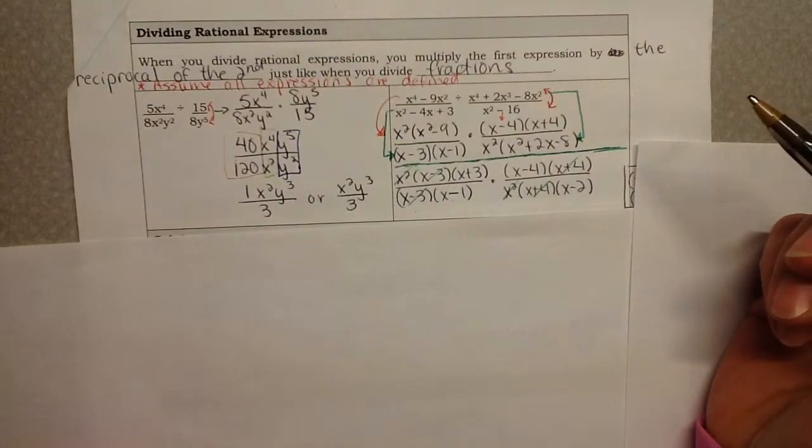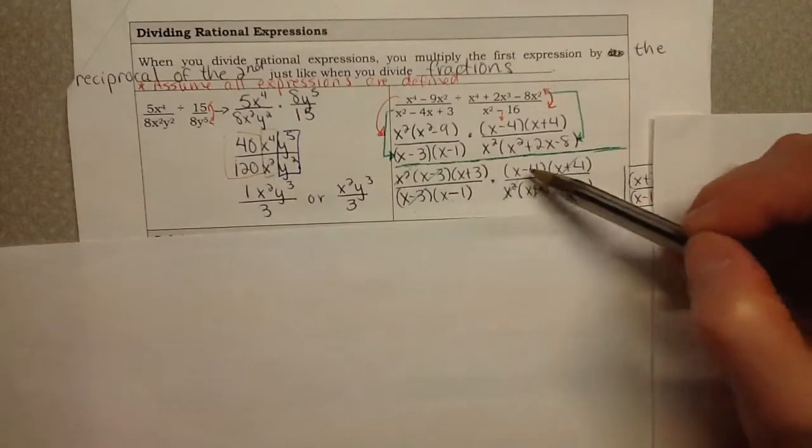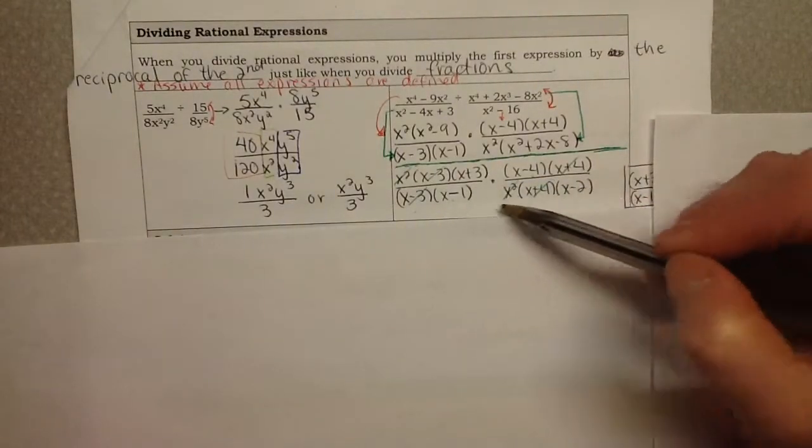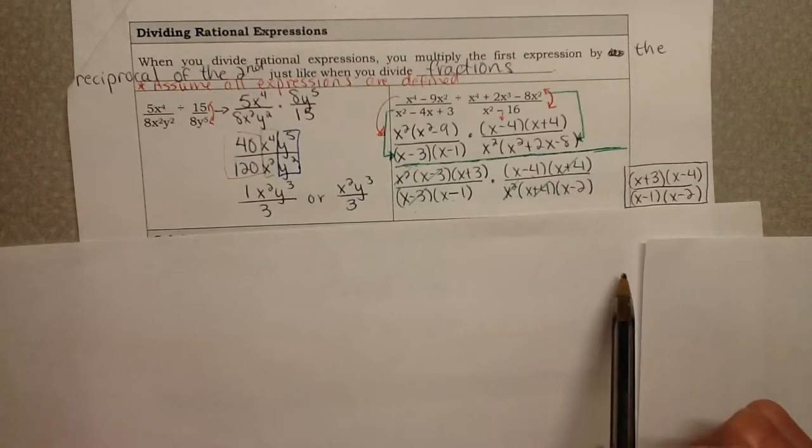Okay, so let's see what we have left. We have an x plus 3 and an x minus 4. Can't do anything in the denominator there. So this is our final answer.